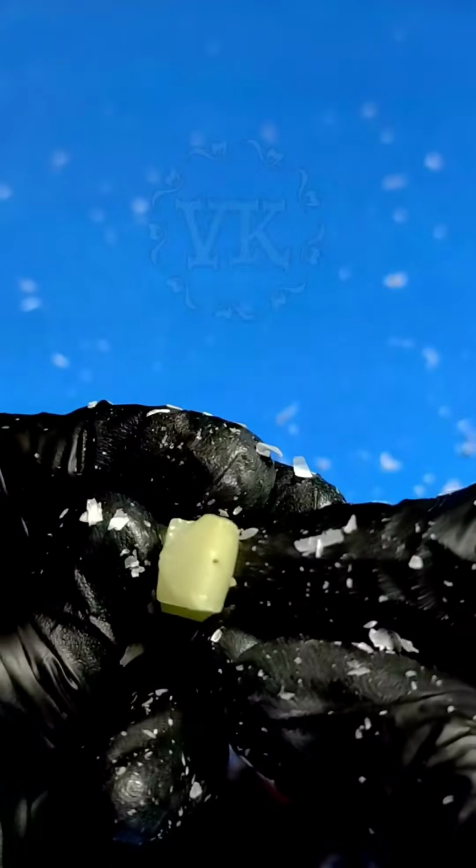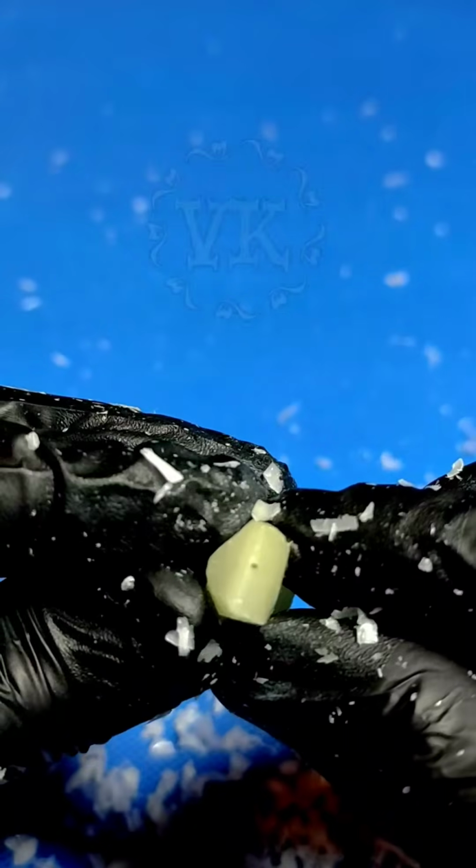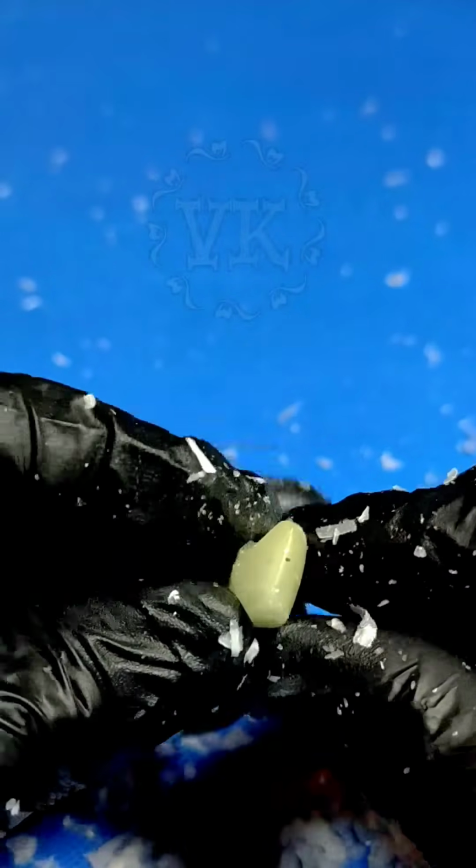I'm going to do the same thing on this side, on the corner. Keep removing until we reach the midlines. Now you can see the triangle is forming perfectly.